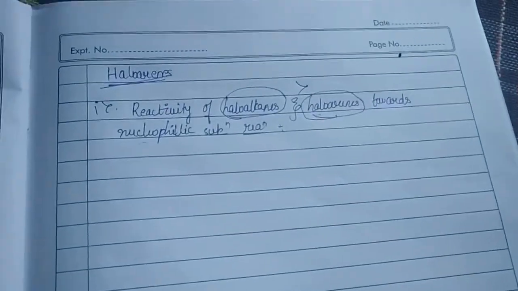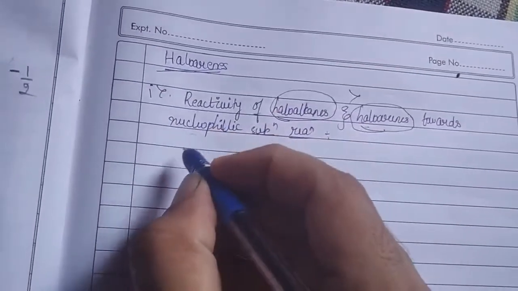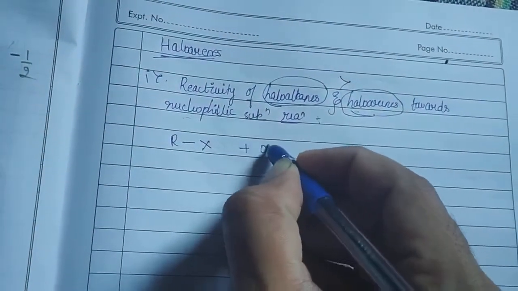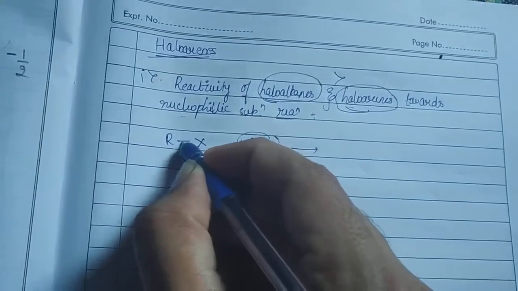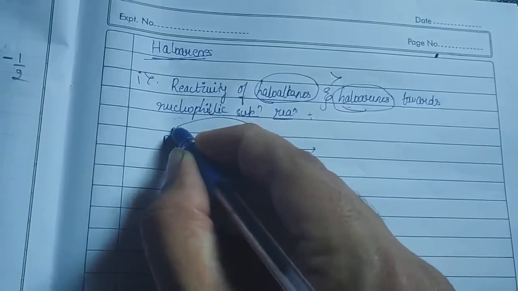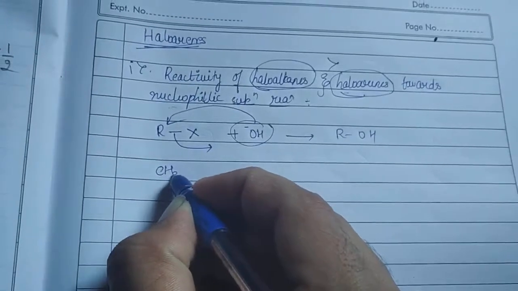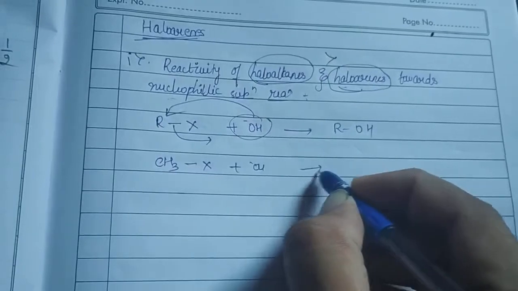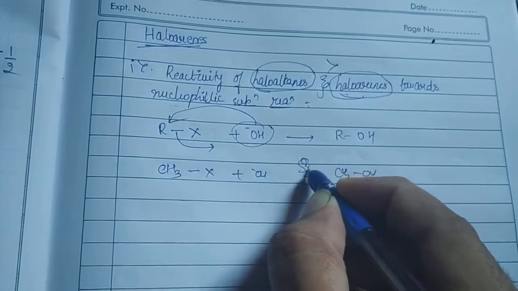Whenever we are having this R-X bond and an incoming nucleophile, for example a hydroxide ion, the X should move out and the OH should come and attack, and you should get ROH. This case was simple whenever our R was a CH3 group. CH3X plus OH minus gives rise to CH3OH. It would have been obtained at simple conditions.